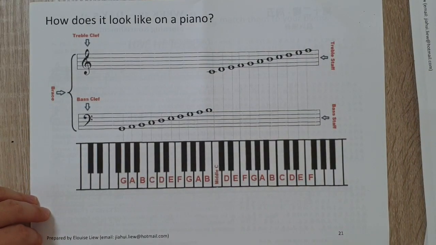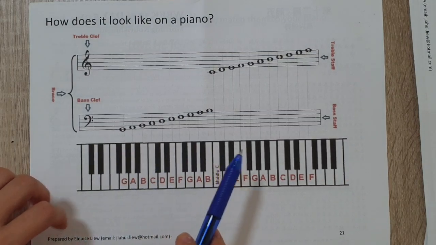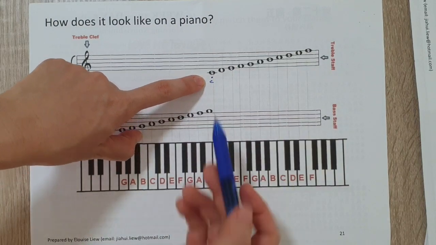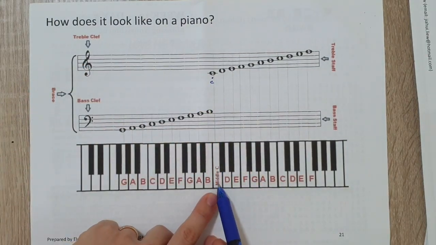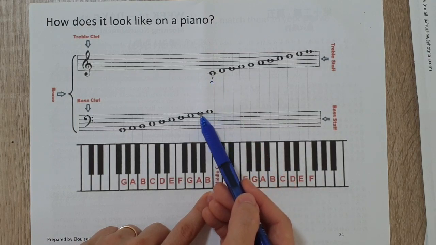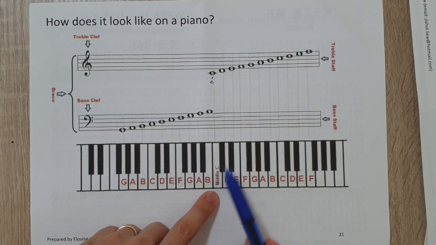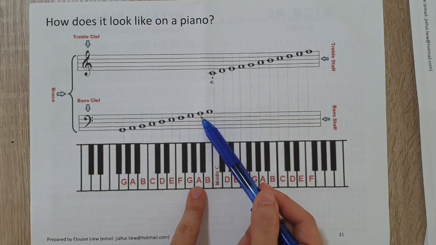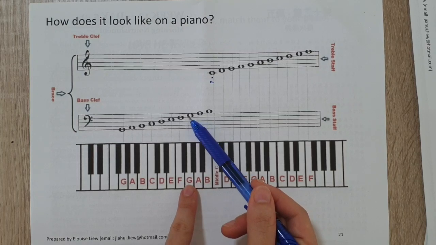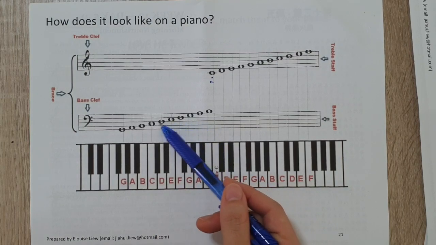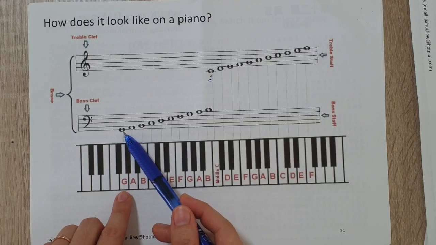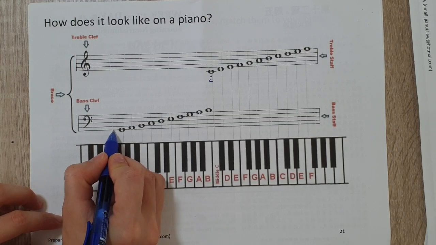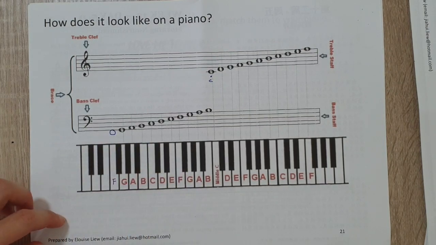So how does it look on a piano? We find our middle C first. That's the first step. That's the middle C, which is right here. Okay, and you can actually go backward. C, and then B. Are you with me? A, G, F, and so on and so forth. Until here, that's a G. If I go backward again, that's the F, which I will put here.